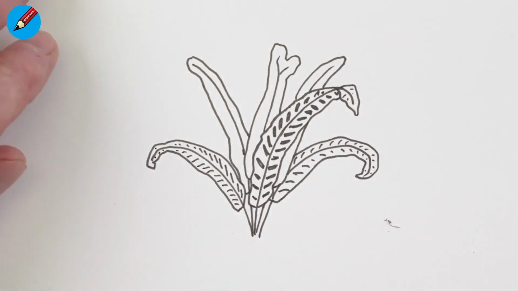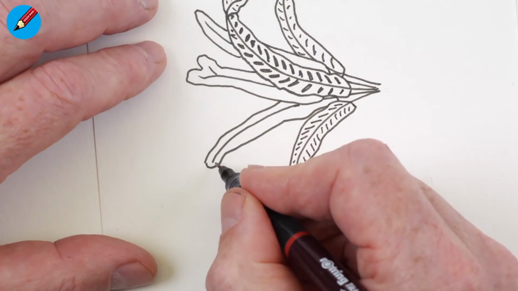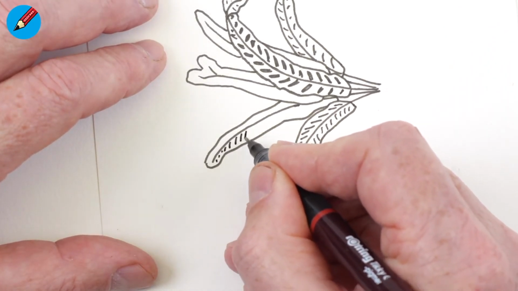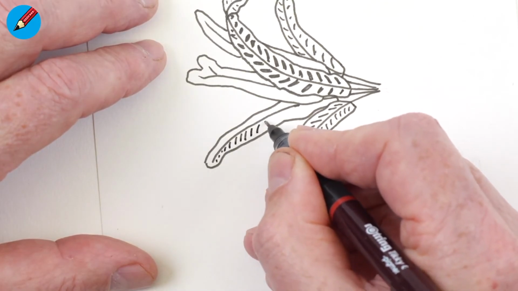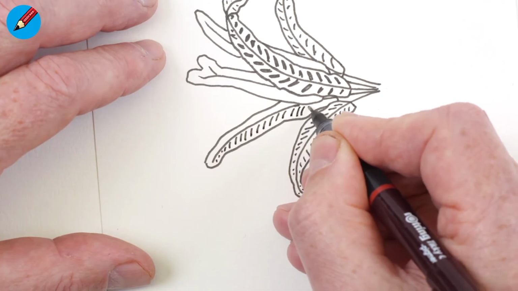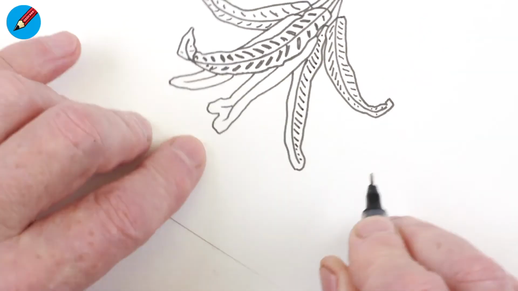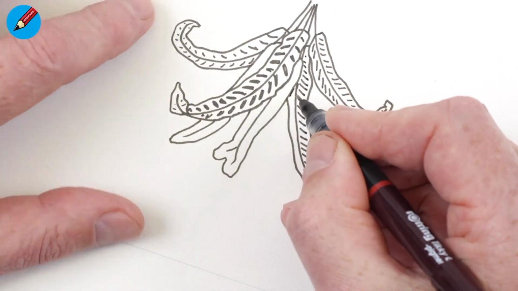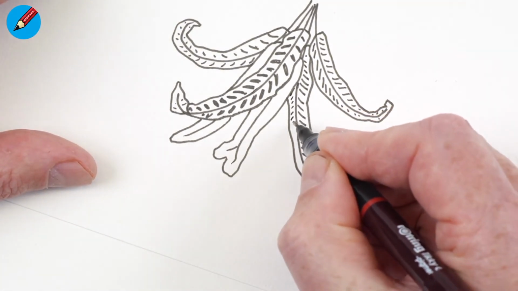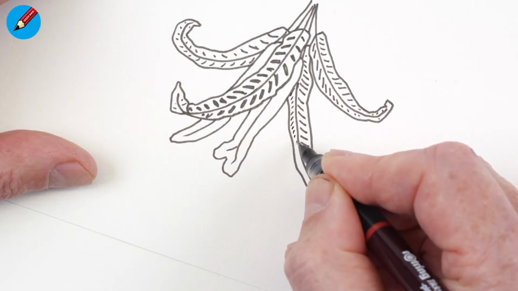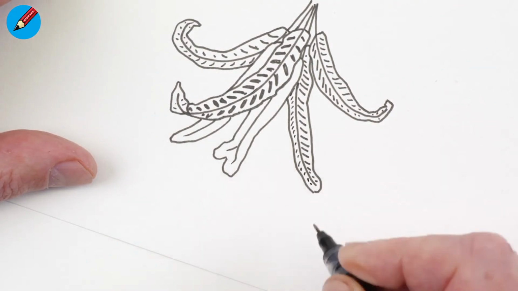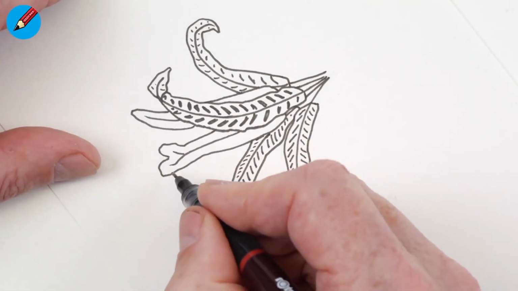If it's easier, you can turn the page. There's no rule that says you've got to make it difficult for yourself when you're drawing. So if it's easy to turn the page, turn the page. And this side, it's just little stabs of the pen here. I'm not really pressing too hard. It's almost like a dot, really.